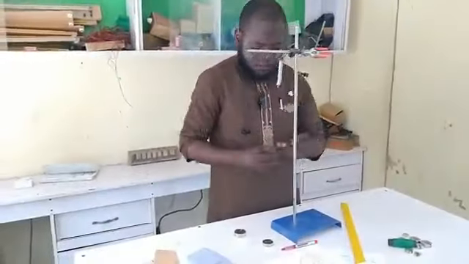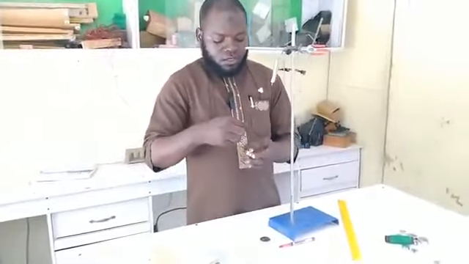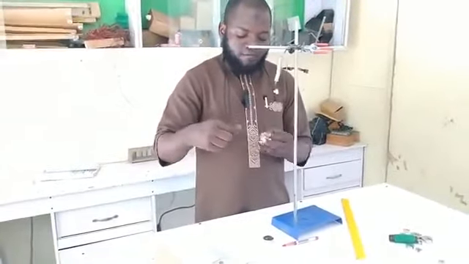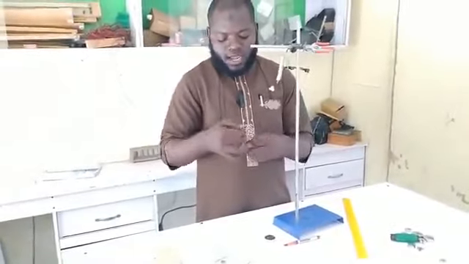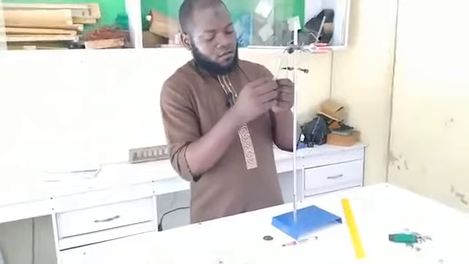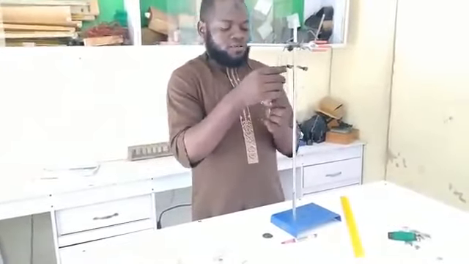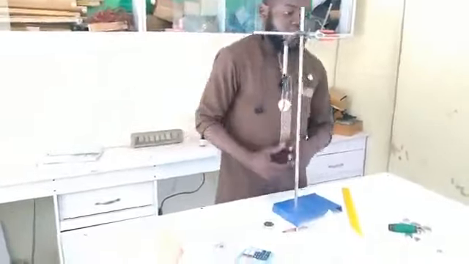Okay, so let me attach it back to the string. Okay, so I have this. So let me just attach it back so that I can determine the value for my spring constant. So I want to know the value for the spring constant right now. So I'm going to get my stopwatch. I think I have it here.